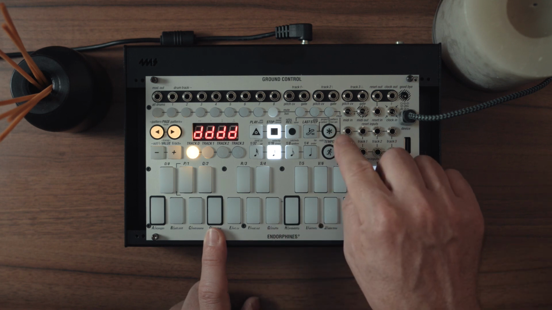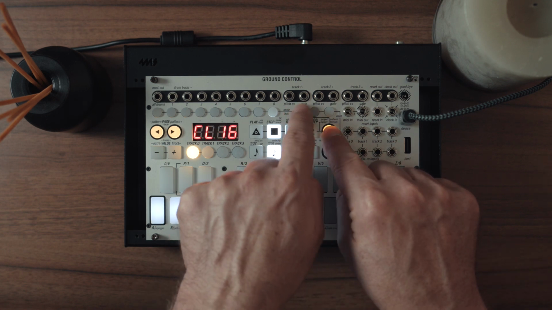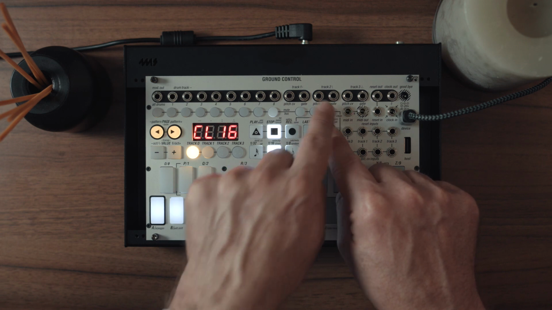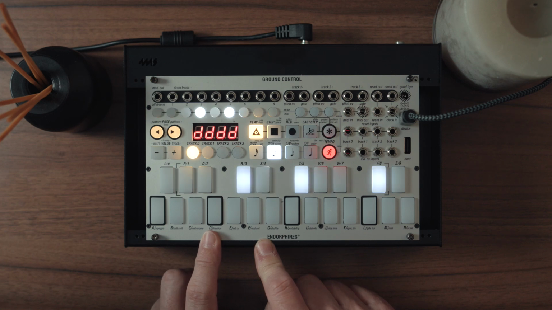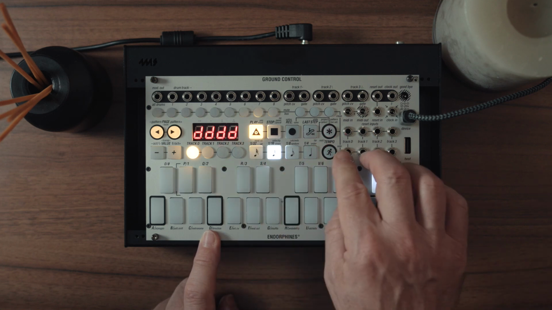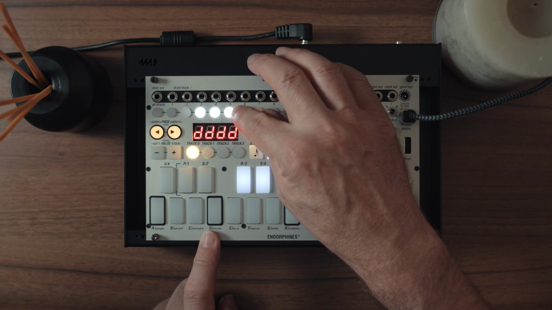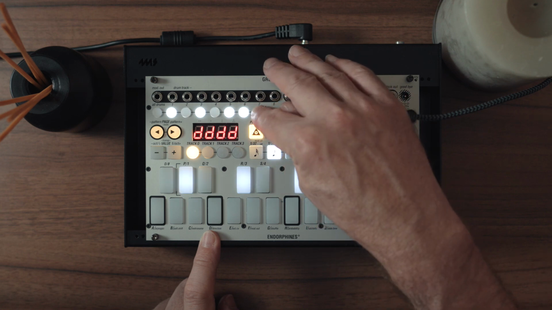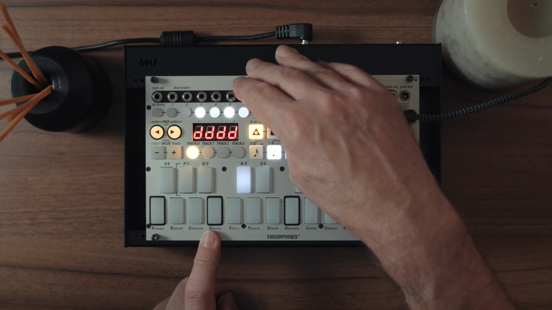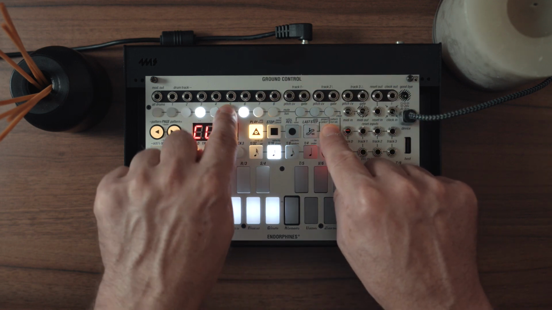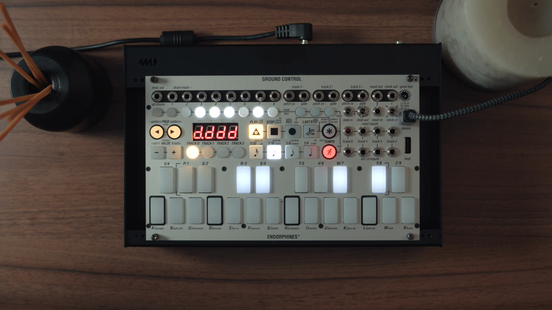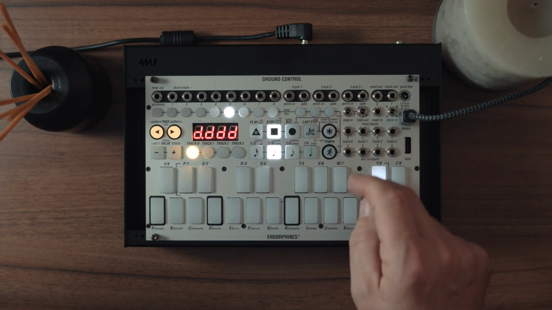Certainly we need to delete, I think, the 3 melodic tracks. And what would it be like if we muted some of these? Yeah, I think that's good. Let's do that. So that means we need to delete that one there. Okay, so that is D.